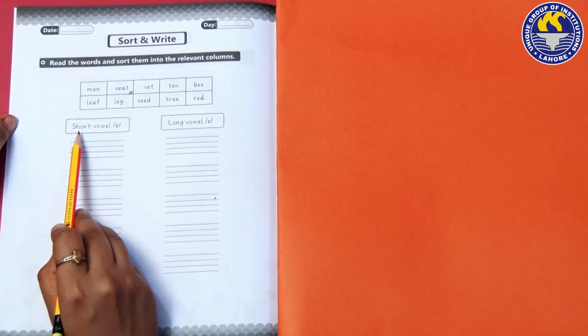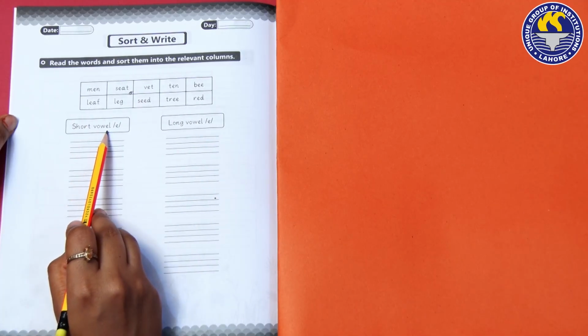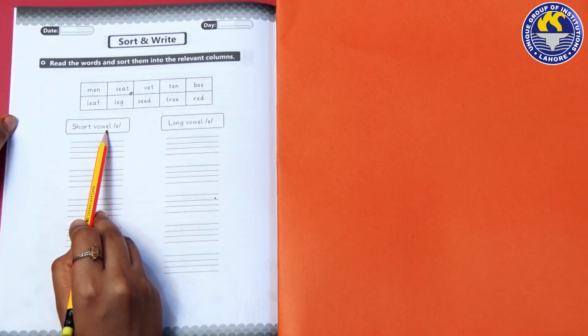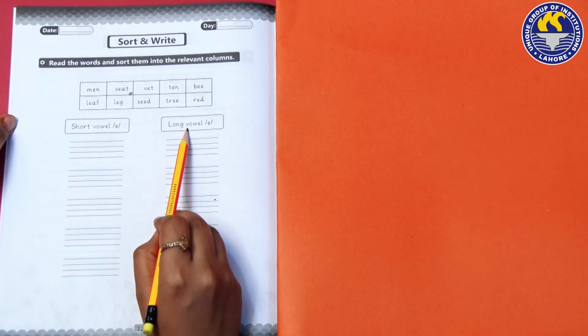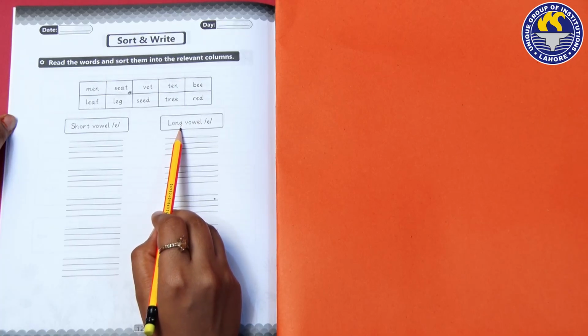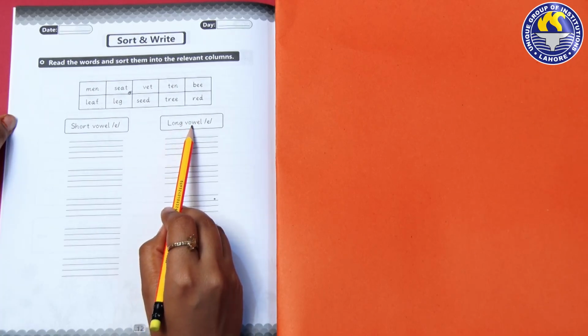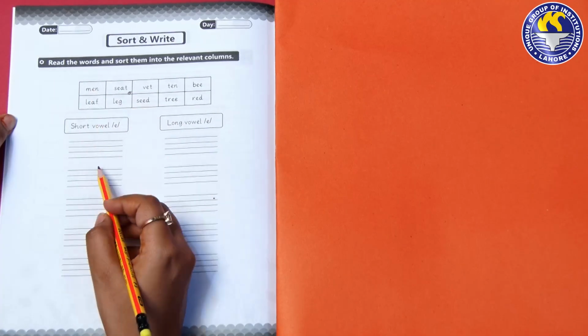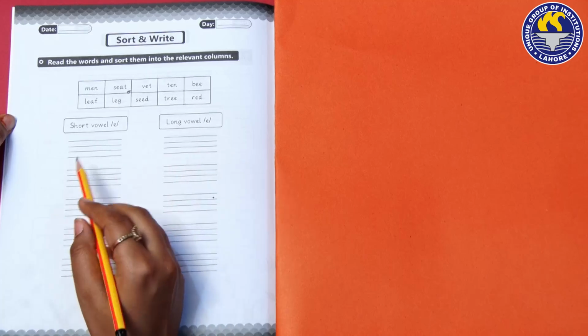You know that all those words which contain just one single vowel occur in the group of short vowel. But all those words which have two vowels will occur in the group of long vowels. So let's read out the words and figure it out and sort them into two groups.